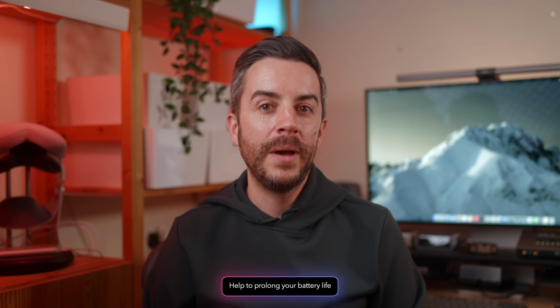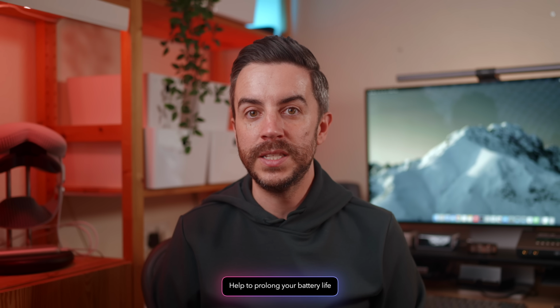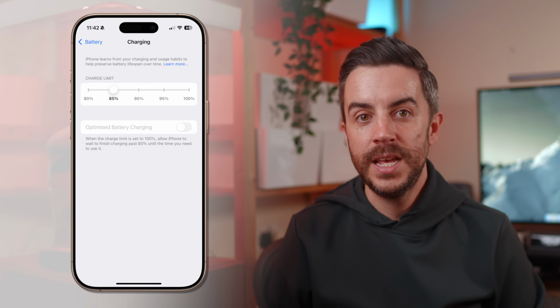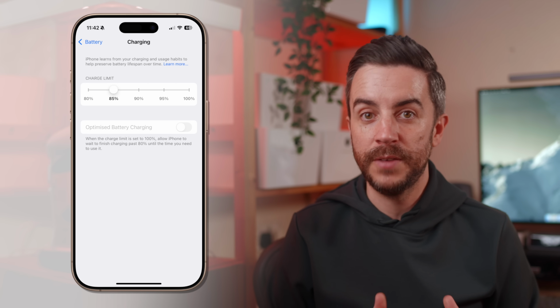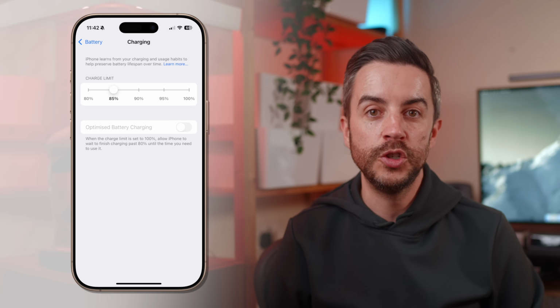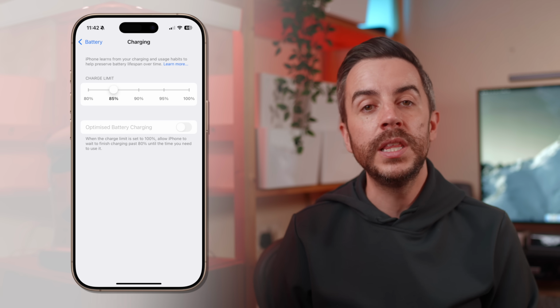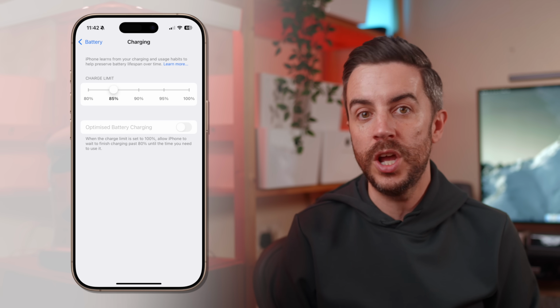One feature I talk about quite a bit in my iPhone videos is the ability to limit how much your battery charges, usually to 80%, though newer iPhones let you pick a specific percentage between 80 and 100. The idea is simple: reducing the amount of time that your battery spends fully charged helps reduce wear over time. Apple has now brought this feature to some of the latest iPads.